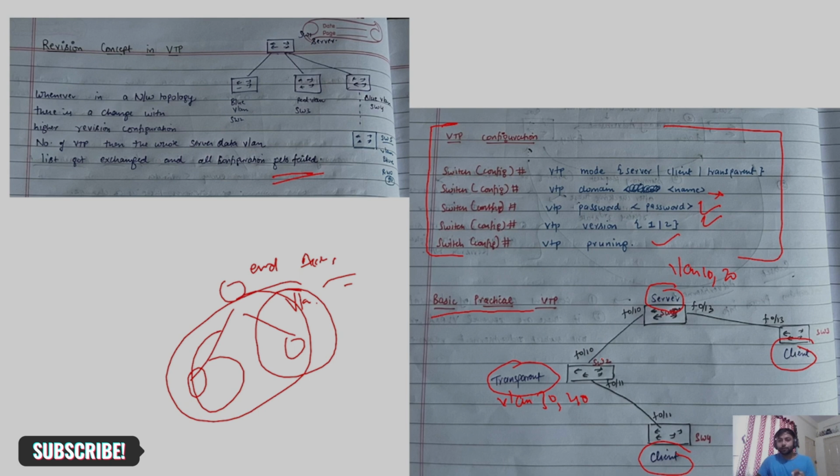From your understanding, who do you think has the VLAN information of 10 and 20? Obviously, the client switches, these two switches. We will check. And do you think the transparent VLAN information will be there in the client switches? No, because the transparent switch will not replicate or forward its own created VLANs, unlike the server. The server advertises its VLAN information through VTP to all the client switches, and client switches replicate the information they receive from the server to other client switches as well as the transparent switches. Transparent switches do not digest the server VLAN information, but rather they forward it.